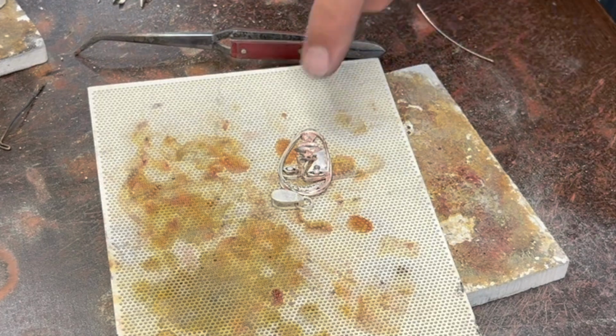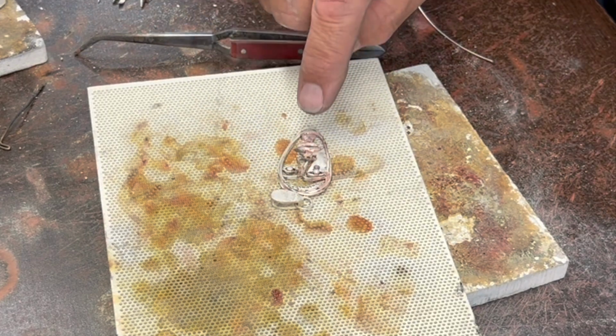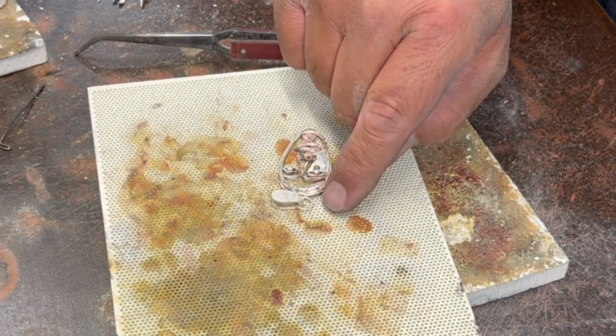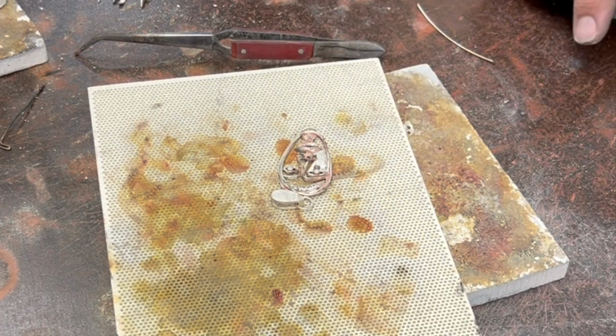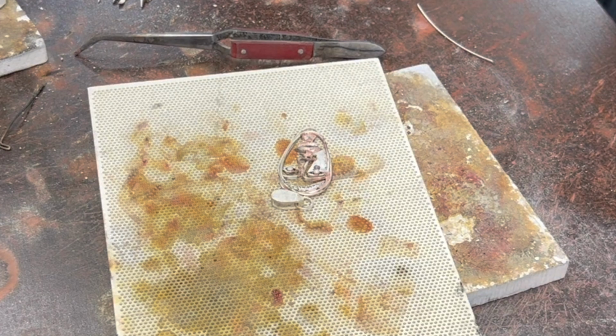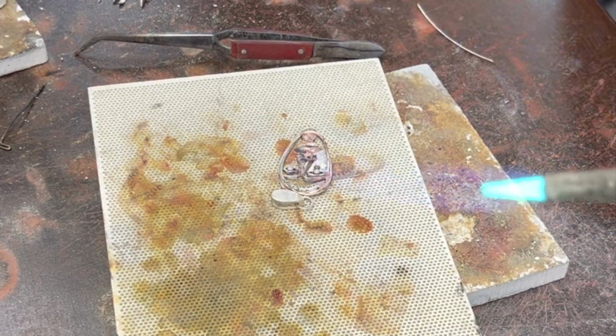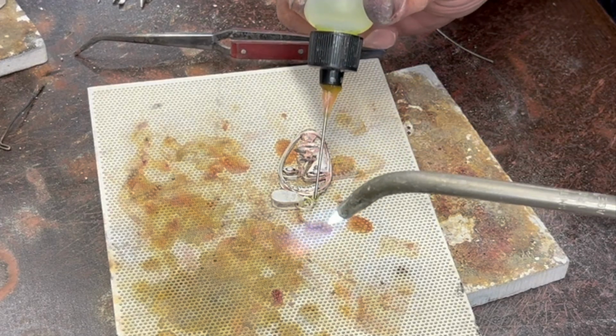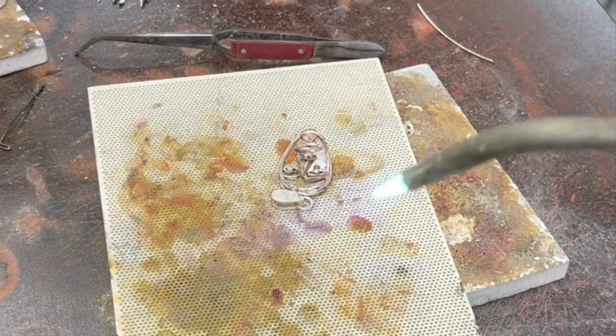So since I don't really want any solder joints flowing over here, I'm not going to heat the bail at all. I'm just going to heat this piece, and then at the last minute I'm going to pick a little solder on that ring, theoretically, and we'll be done. You just have to pickle it and then polish it.